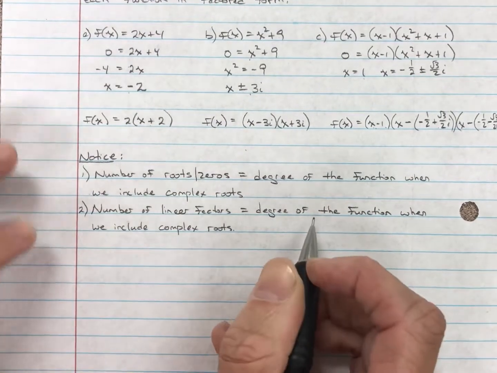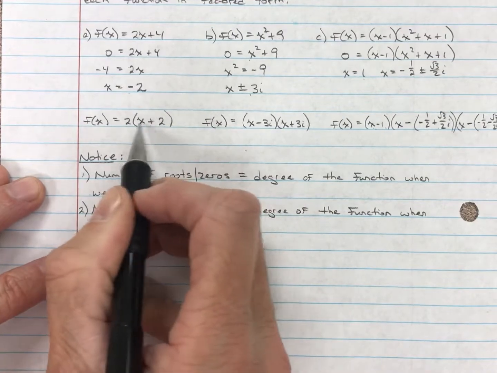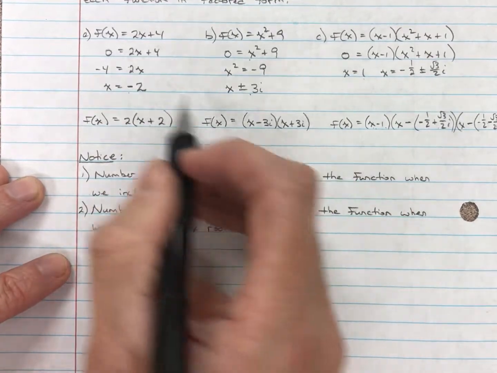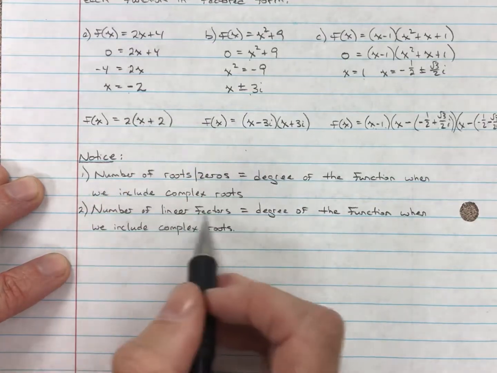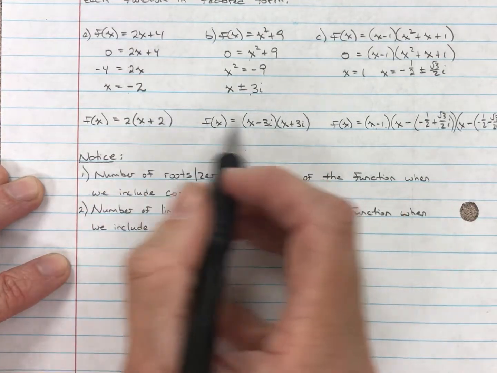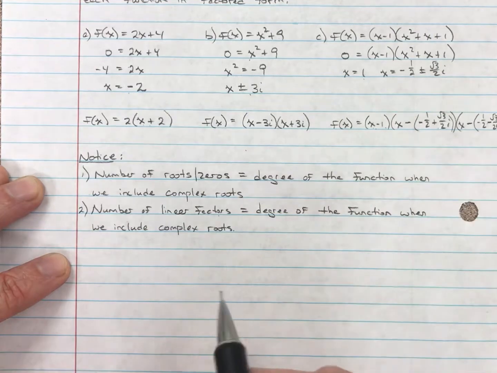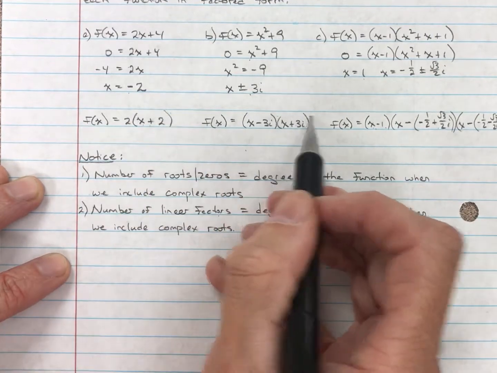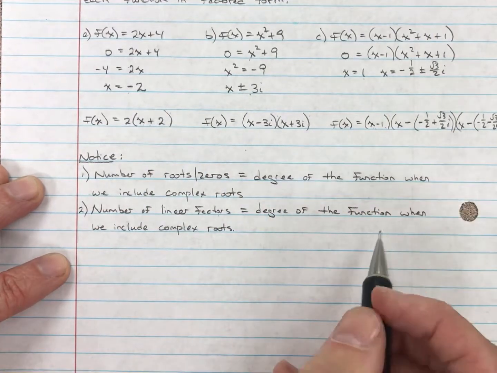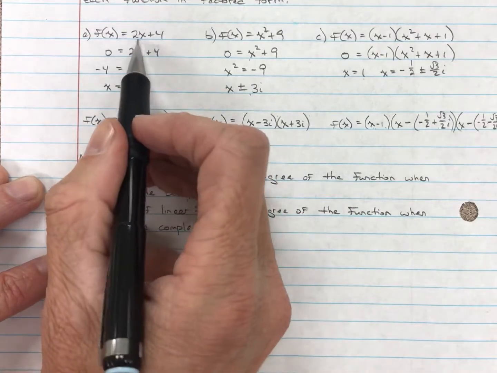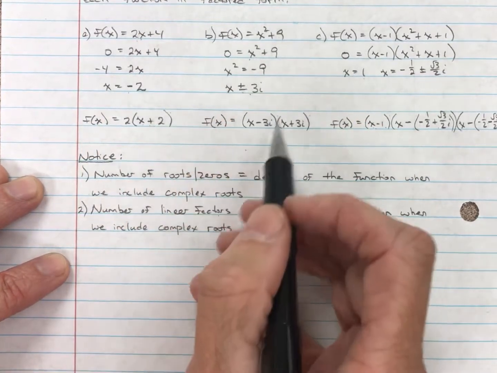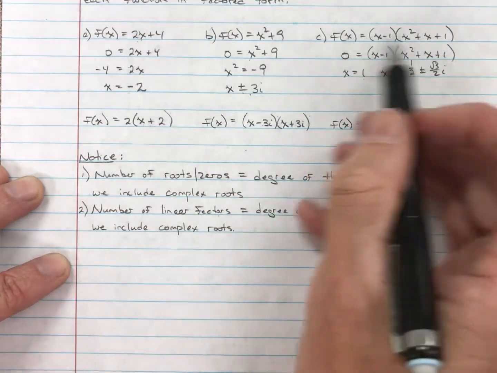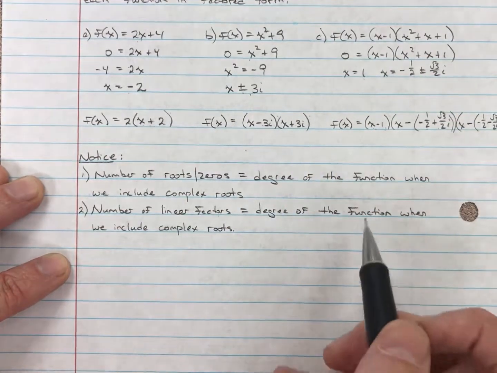Take a look. Here's a linear factor. Here, this is degree 1, linear, and I have 1 factor. Notice all these factors are linear. There's no exponent above these factors. So degree 1, 1 linear factor. Degree 2, 2 linear factors. Degree 3, 3 linear factors.